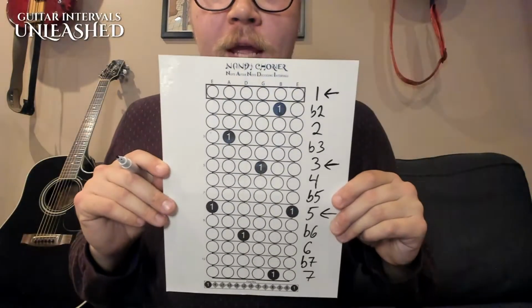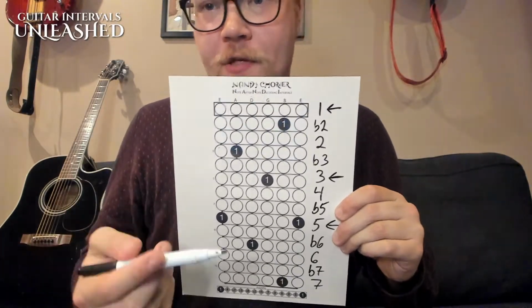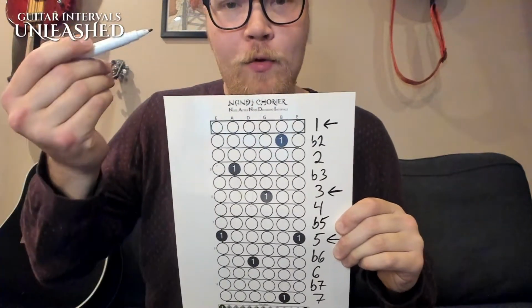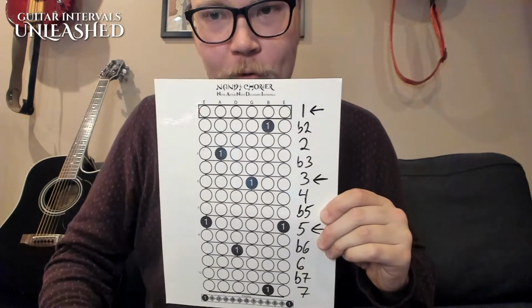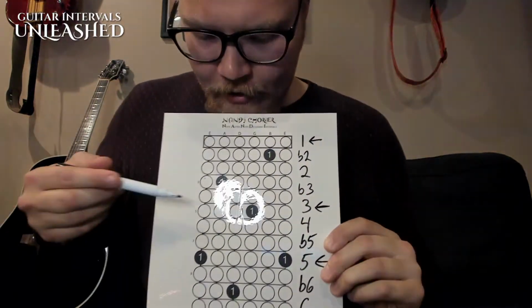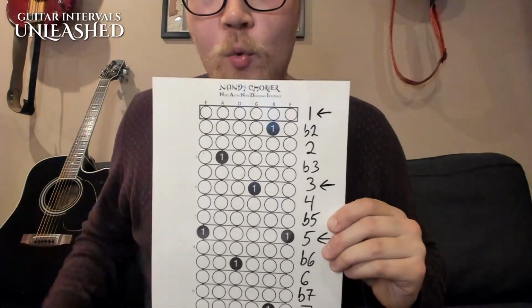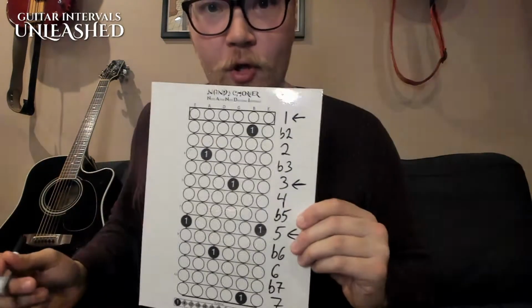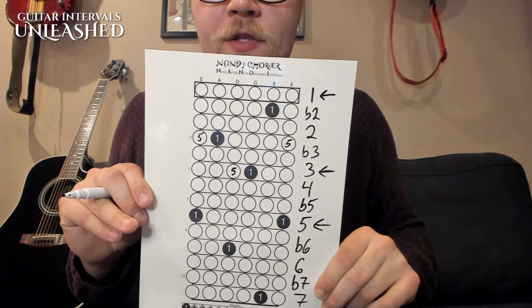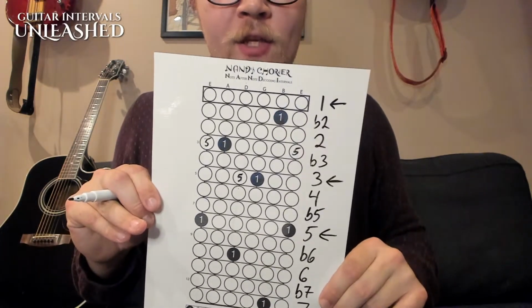Alright, so now we're going to move on to the A shape, which if you've seen our other videos, you know starts actually in the exact same spot, but instead of going backwards towards the open strings, we go up the fretboard. So these two roots here are involved in the A shape. So the first thing we're going to do is plot the 5th below them. Alright, so I've plotted the 5ths below our root.